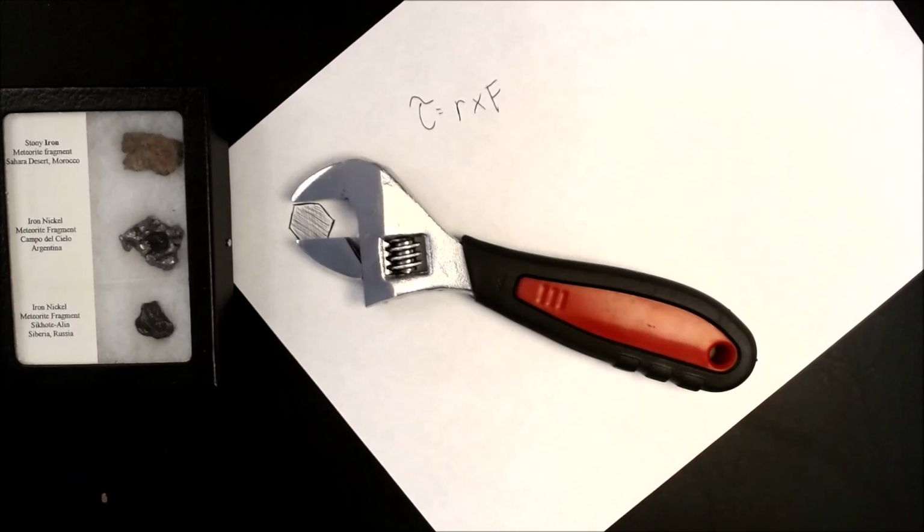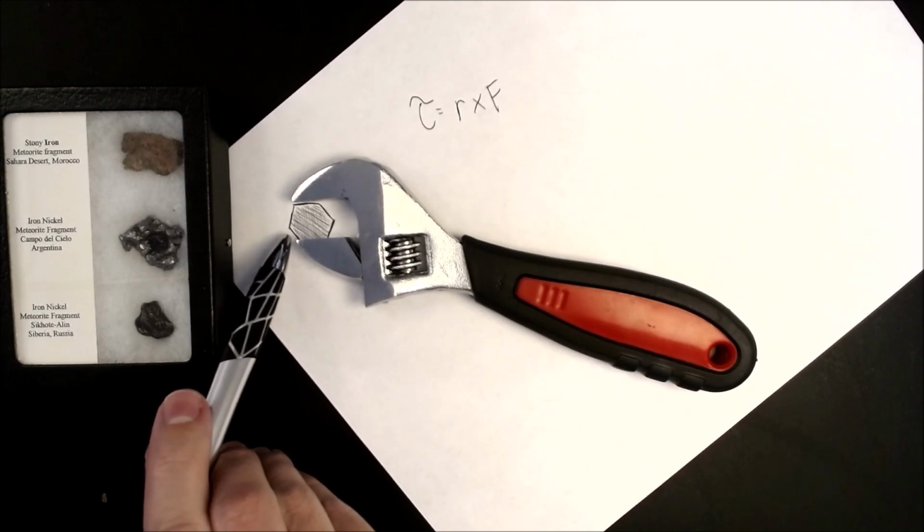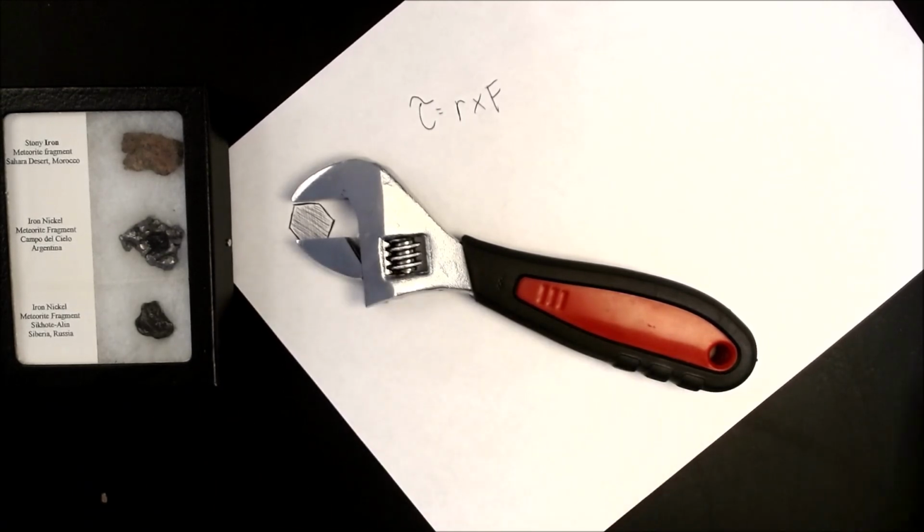I think that's something that you could all get if you thought about it for a little bit and if you knew the definition of a cross product. Let's say that we wanted to unscrew this bolt right here, and we've got this wrench. Well, we want to unscrew it.